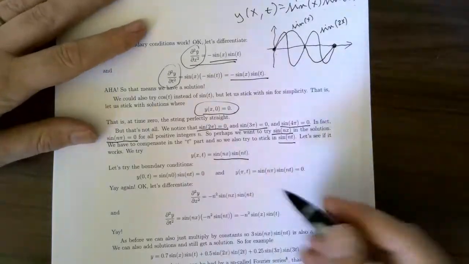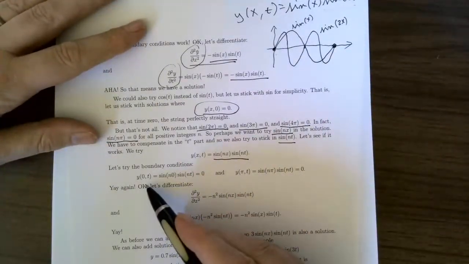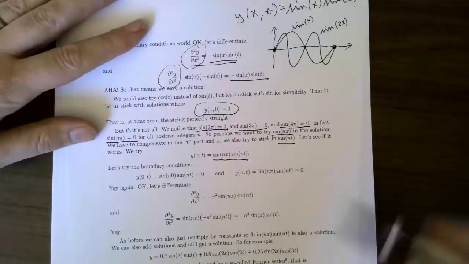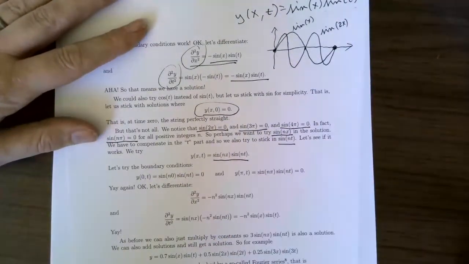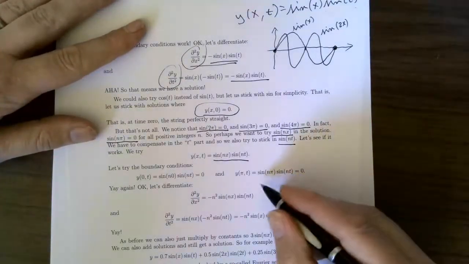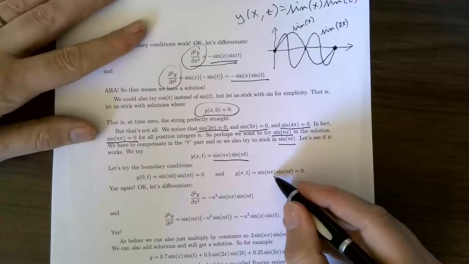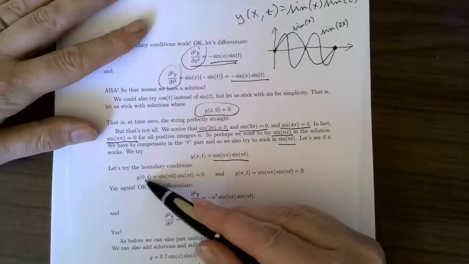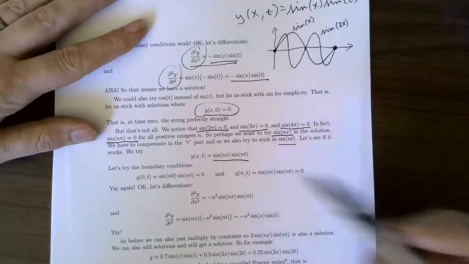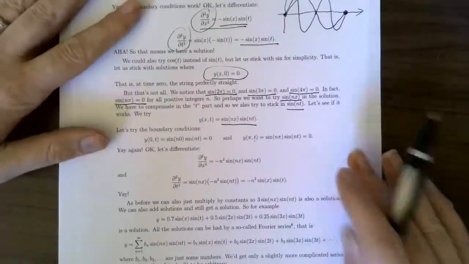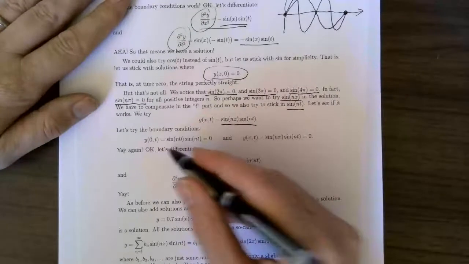That works. Let's check the boundary conditions. At 0, n times 0 is 0, so that's just 0, that's fine. The other boundary condition is sine of n pi, and that's again 0. So again, we're satisfying both boundary conditions. Now, let's differentiate.